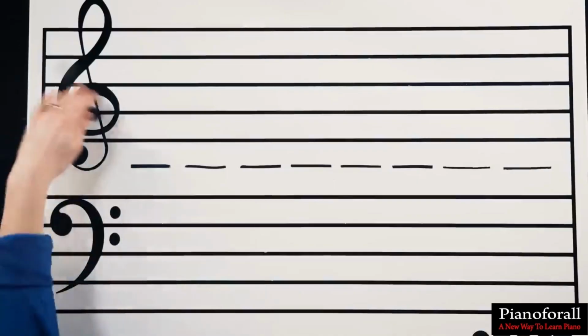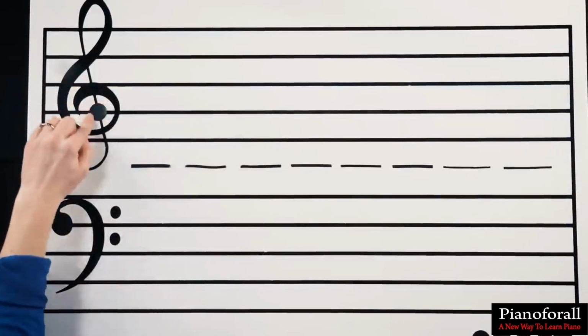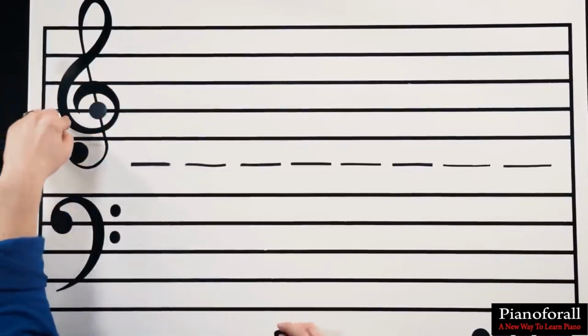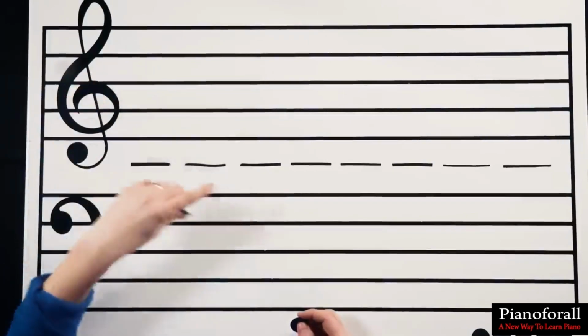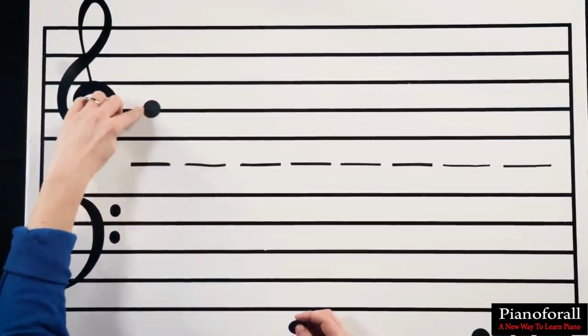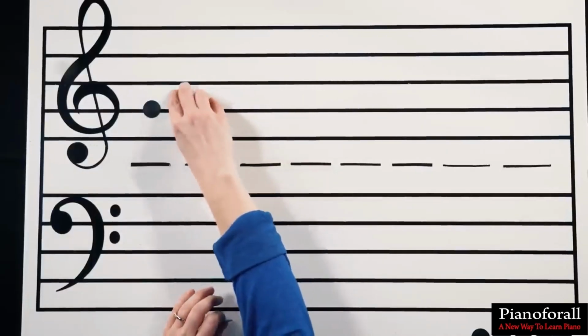And remember when we talked earlier about this treble clef having a nickname, G clef? Well, that's because this line that runs through the center of the treble clef's curl here is G. So if you want a really easy note to identify, it's this one right here, G. So G is line 2. When we move from a line to a space, we're literally just stepping up one note name.